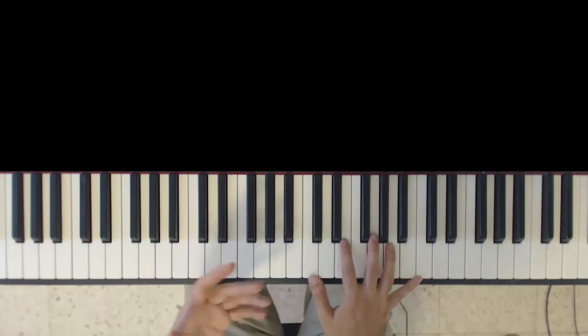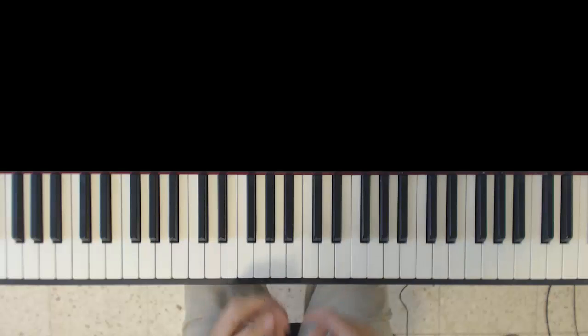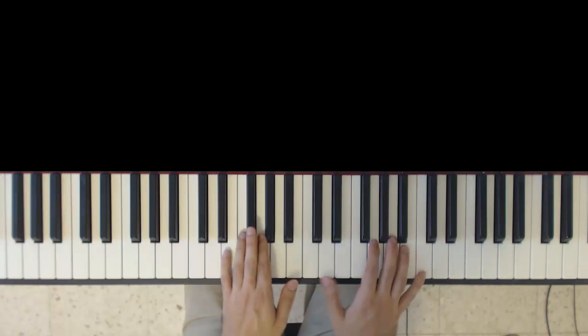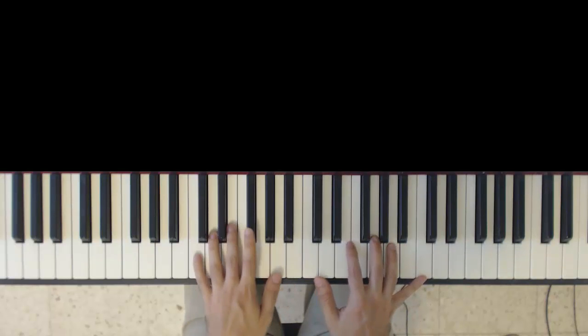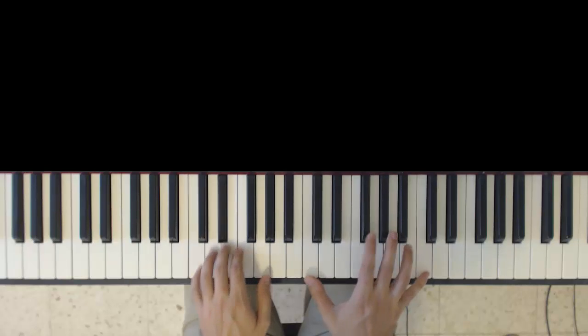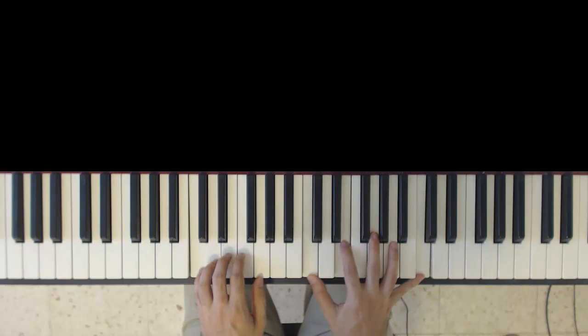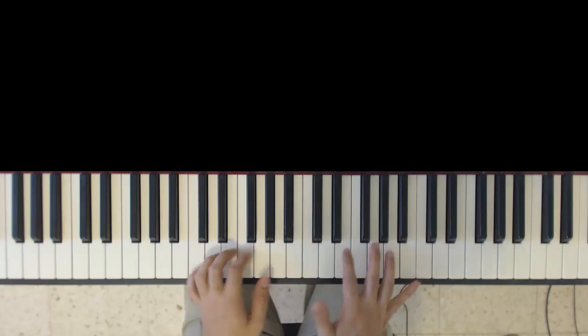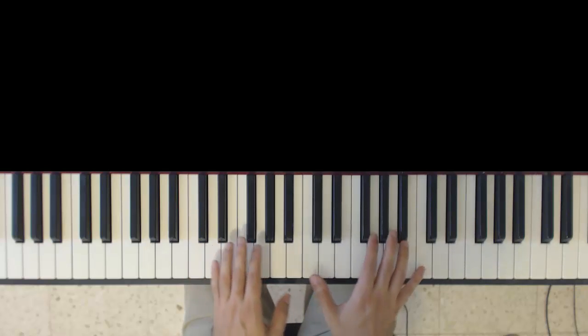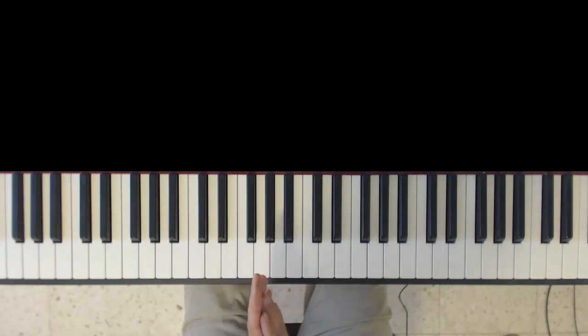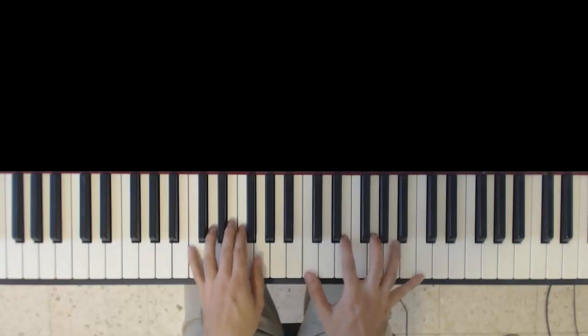And this can even give you ideas for completely different chord progressions, just like we've done here. This is all very subtle chromatic or whole tone motion within the C major chord.